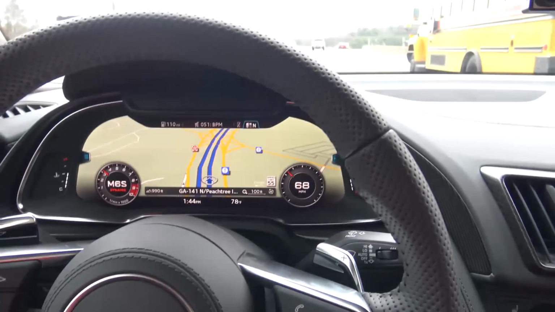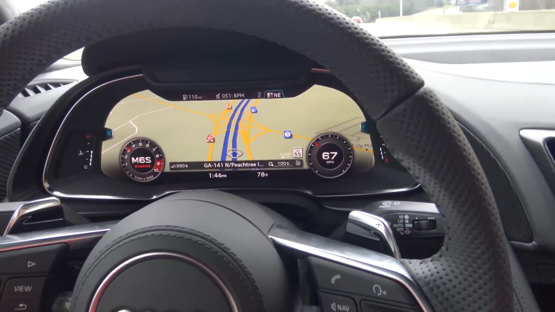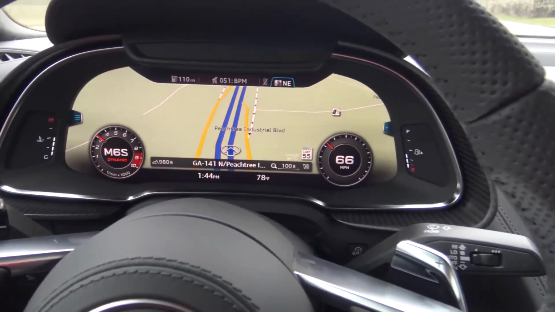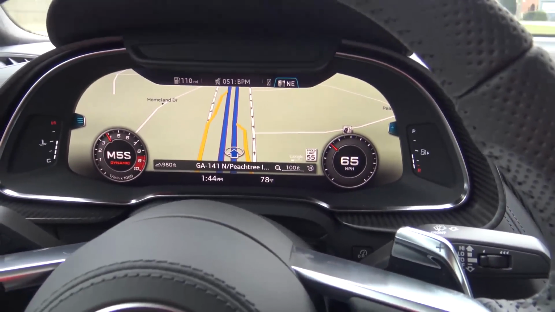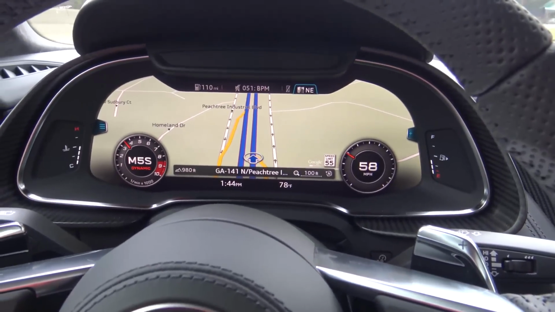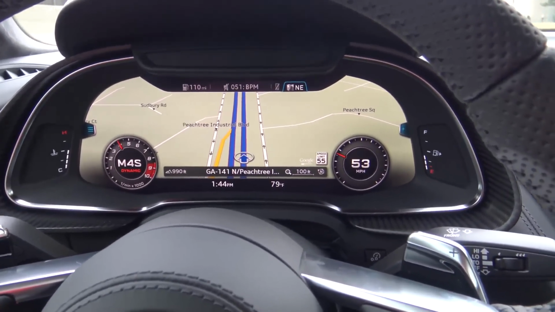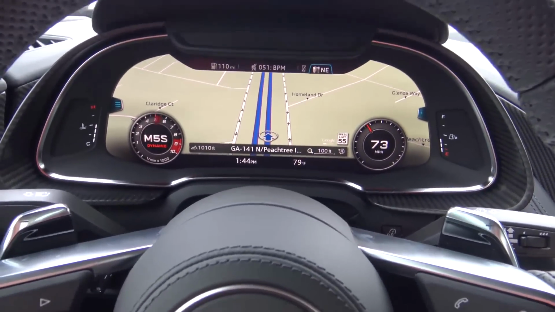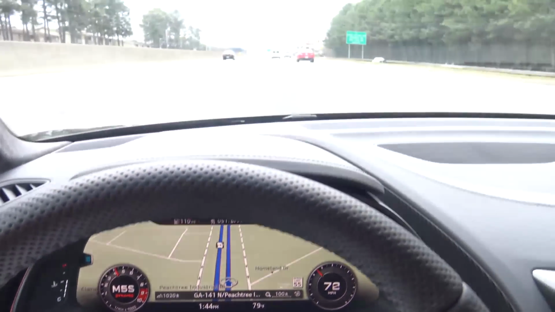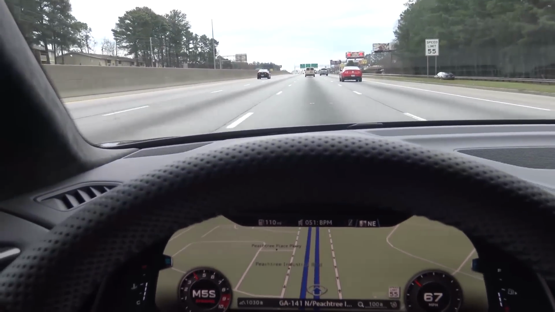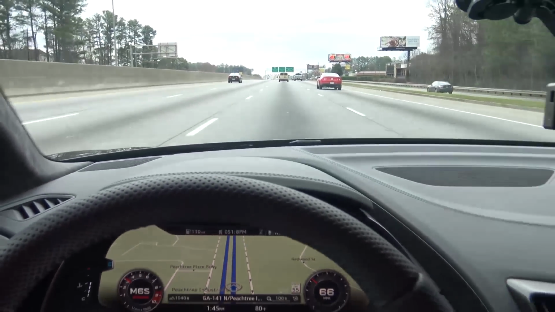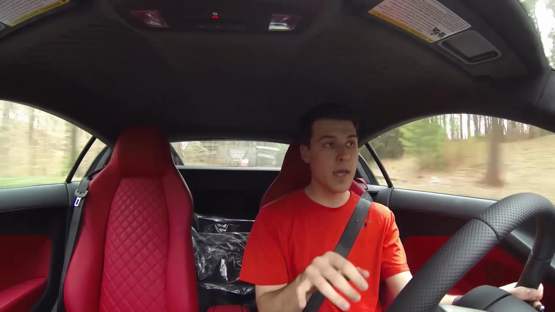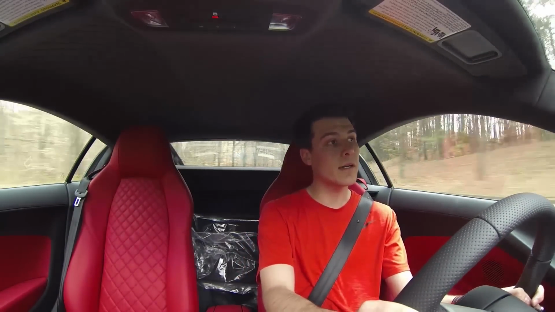Got my directions here. Don't ask me why I didn't get it linked up. I'm lazy. Ooh, that crackle though. Exhaust on, it's in dynamic mode and manual shift. Let's see what we got here.